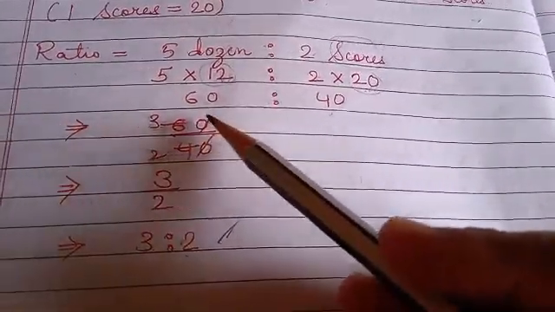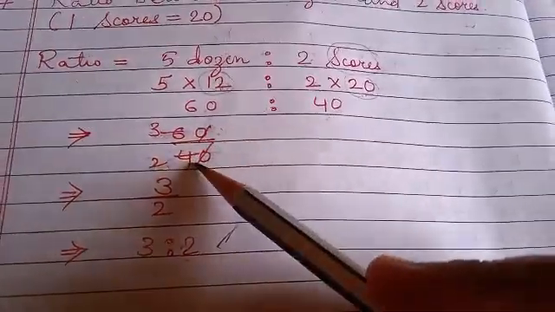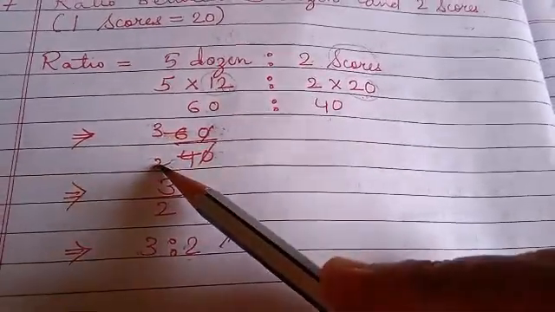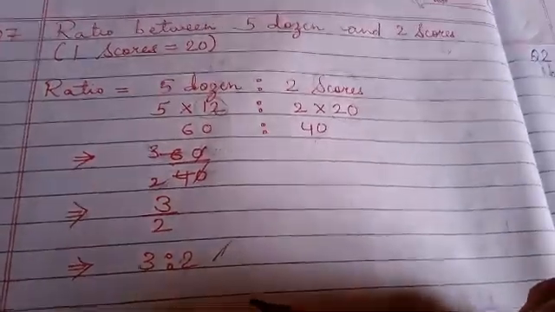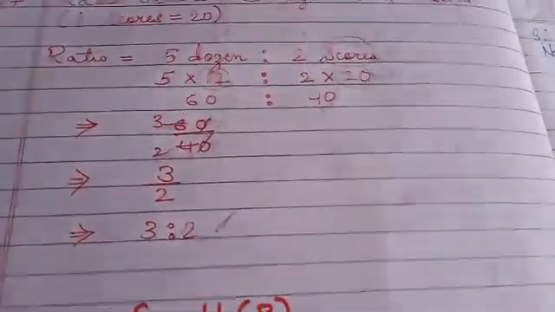And you can cancel this way also. The 0 with the 0 gets cancelled, 2 threes are 6 and 2 twos are 4. So this is a different way to calculate. Now we'll see word problems related to ratio.